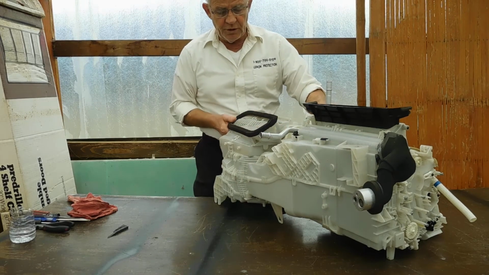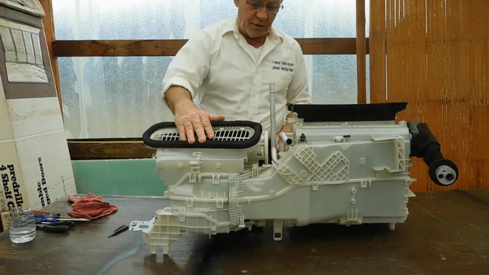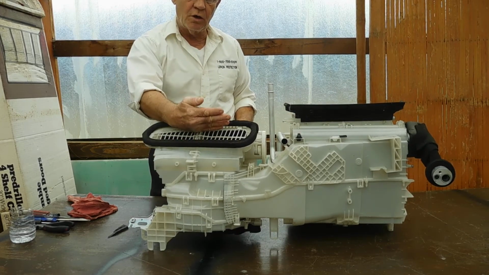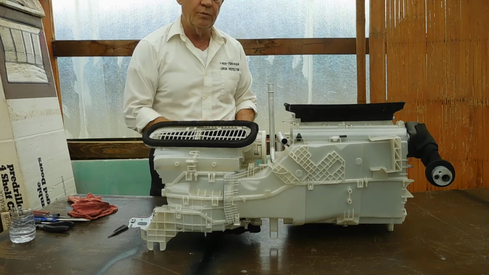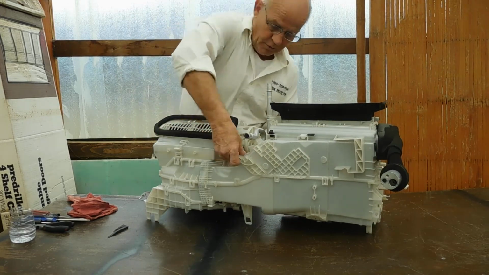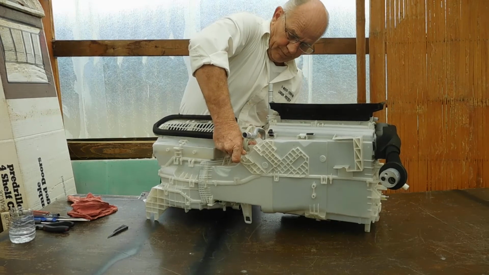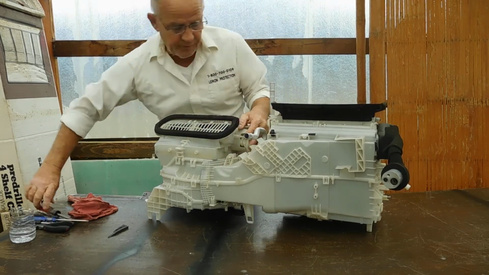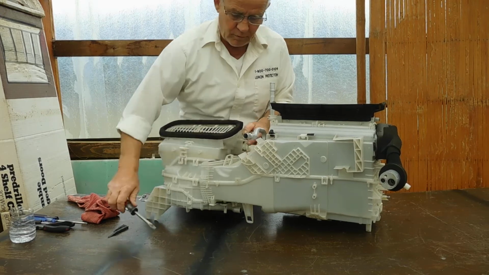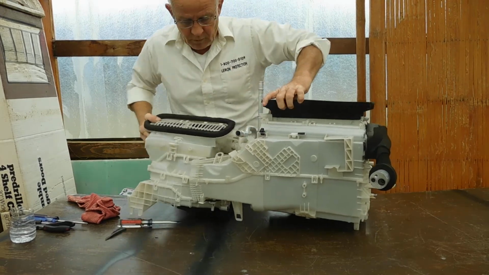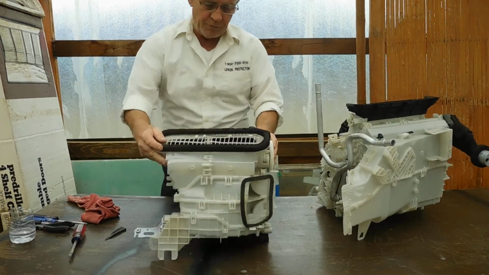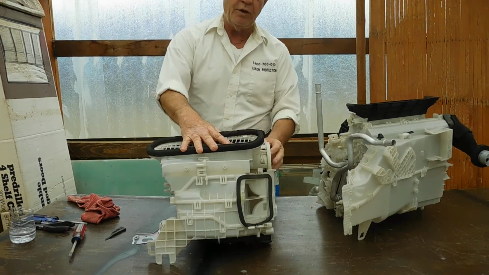So first I'm going to show you here, this right here is the intake side of the air that comes from outside of the car. It goes into the car. So what I'm going to do here is take this apart right here. This right here is the blower area.